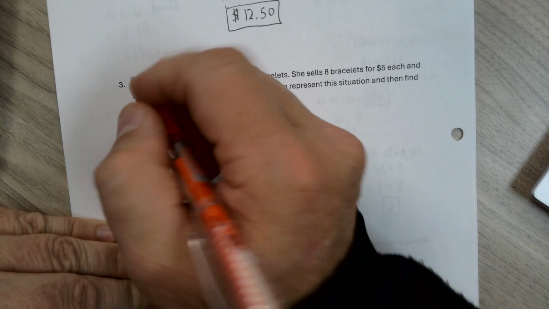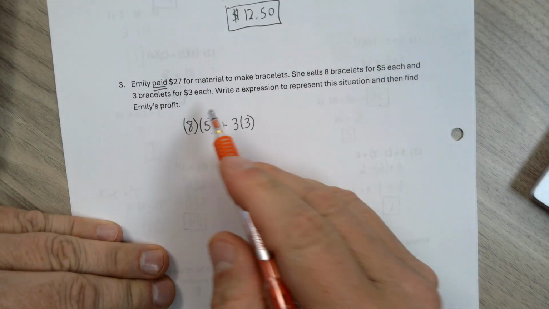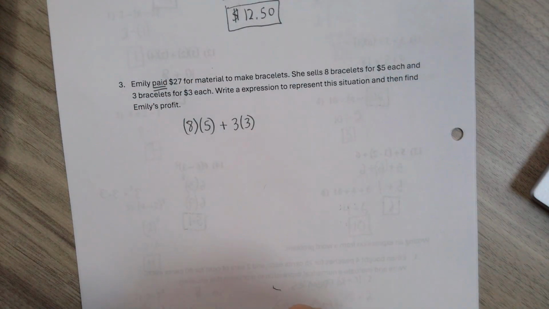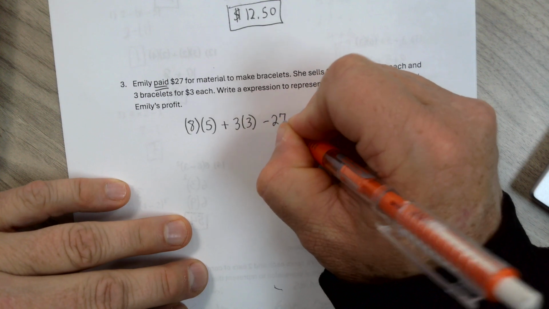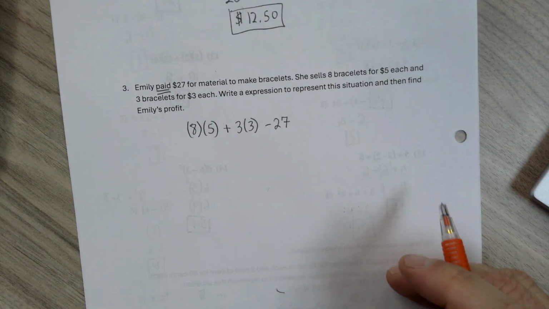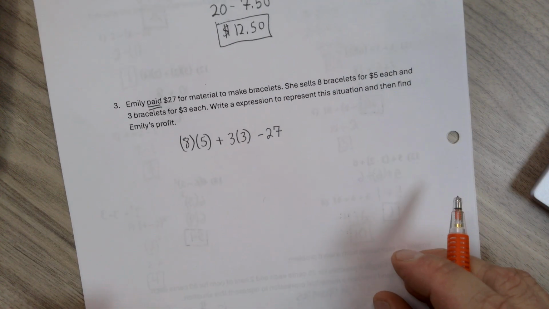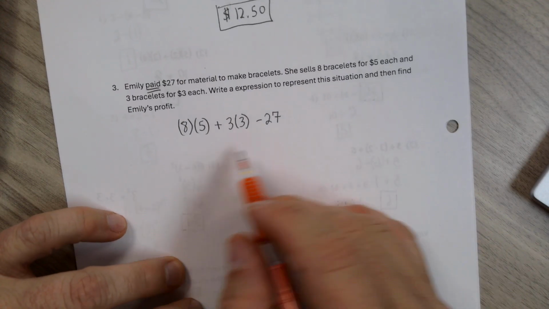Now, Emily paid $27 for the material to make these bracelets. So that's going to be money going out. So that is going to be a negative 27. And now we've built the expression. So we're going to go ahead and simplify.